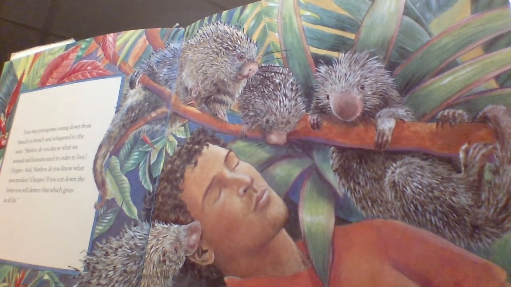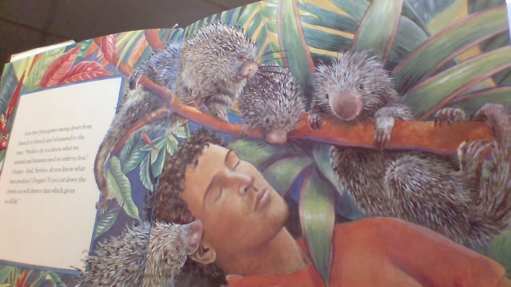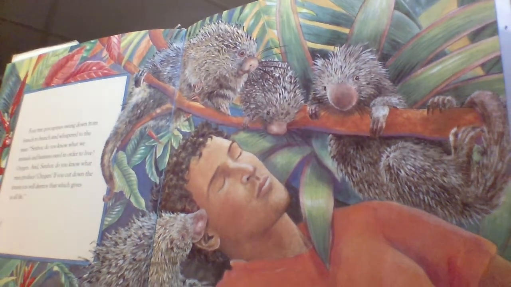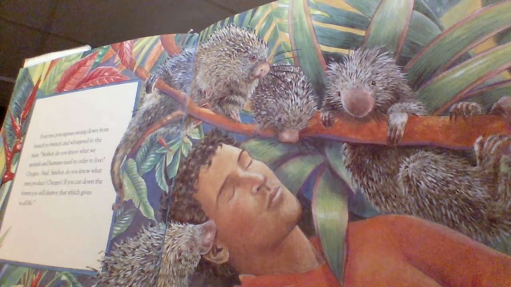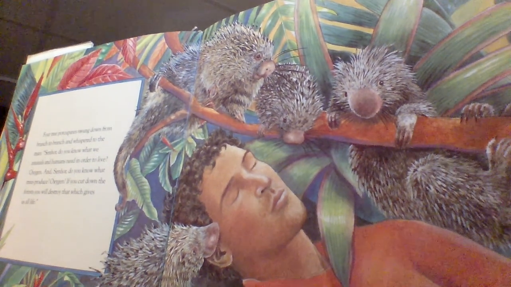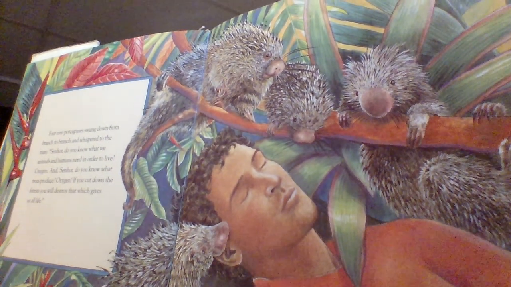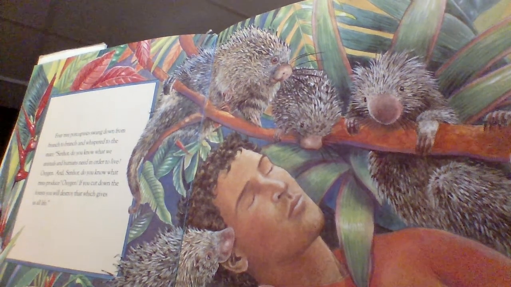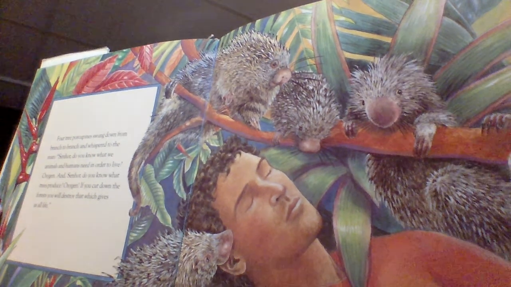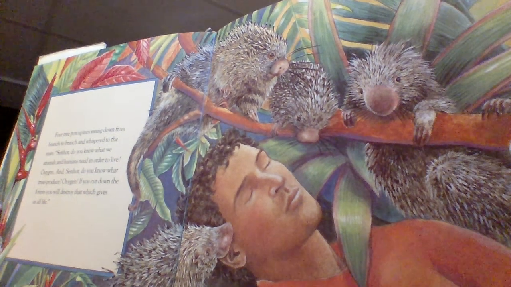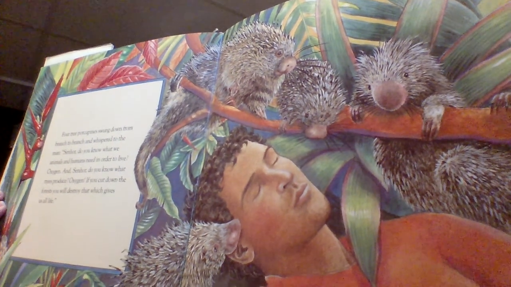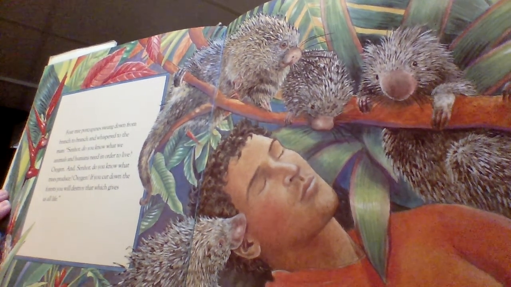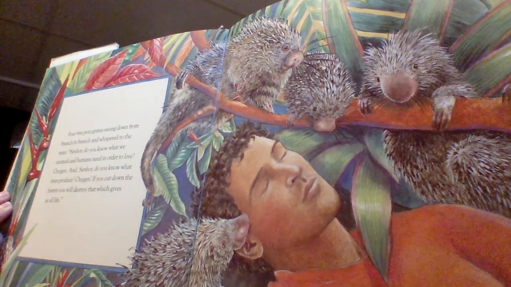Four tree porcupines swung down from branch to branch and whispered to the man, "Senor, do you know what the animals and humans need in order to live? Oxygen. And senor, do you know what trees produce? Oxygen. If you cut down the forests, you will destroy that which gives us all life."